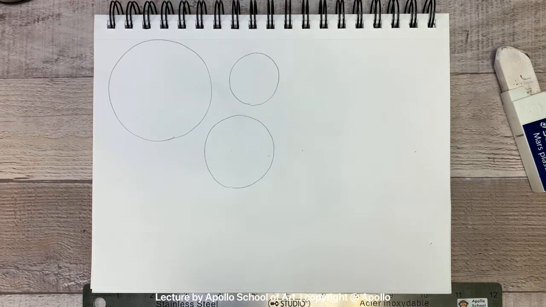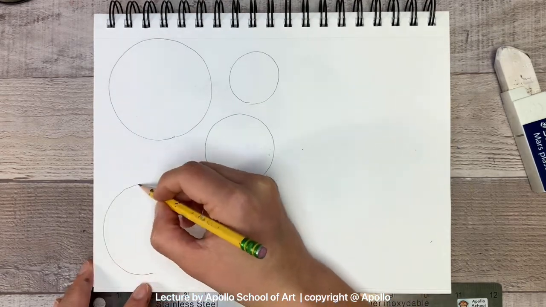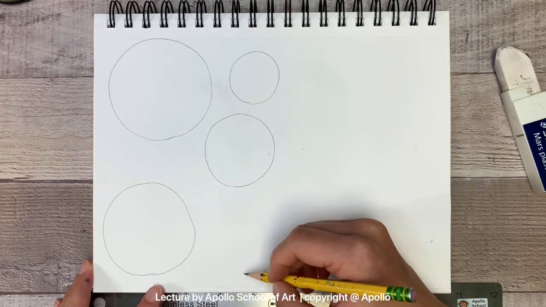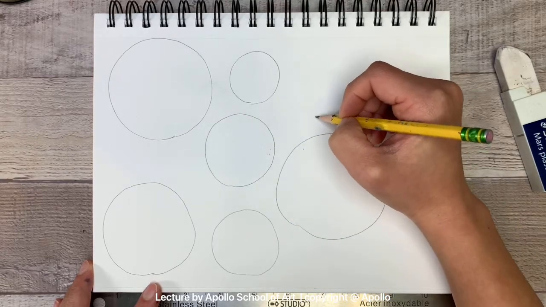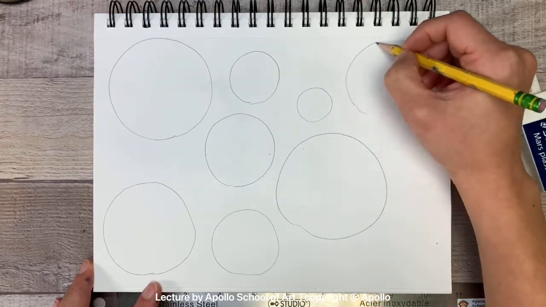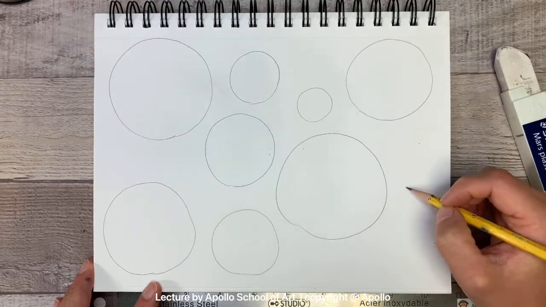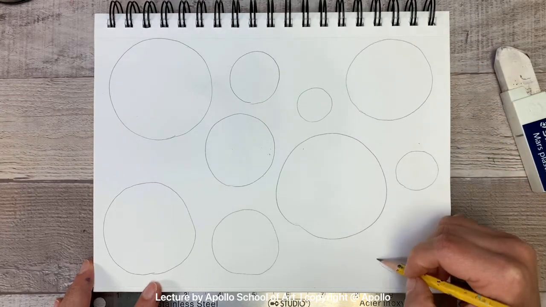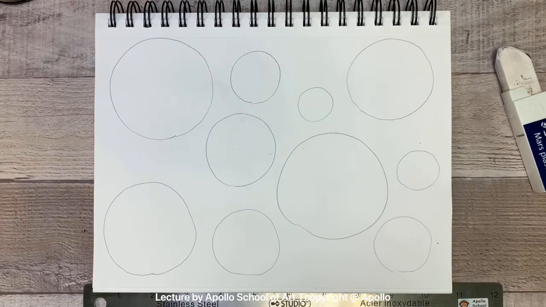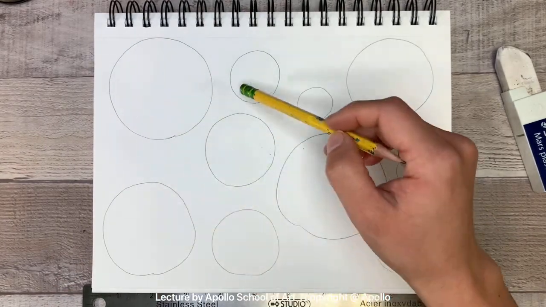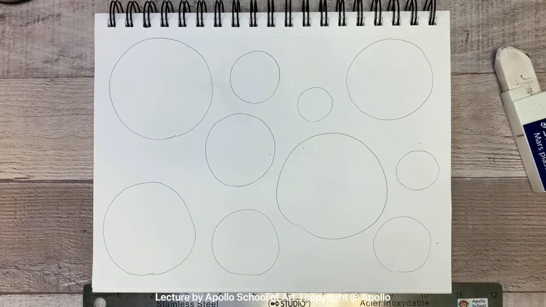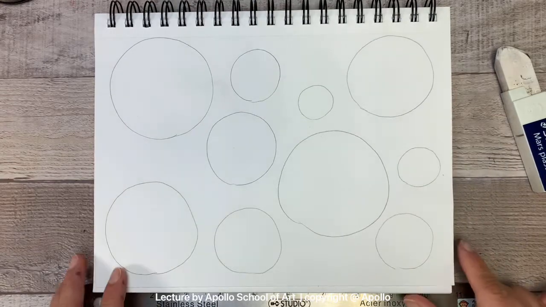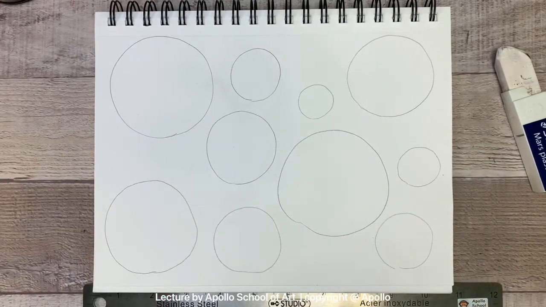Now go ahead. I want you to place your bubbles randomly. They don't have to be very organized. I want different bubbles with different sizes. Some could be very small. Let's count how many I got: 1, 2, 3, 4, 5, 6, 7, 8, 9, 10. I got my 10 bubbles. Now it's your turn. Give me 10 bubbles on your drawing paper.